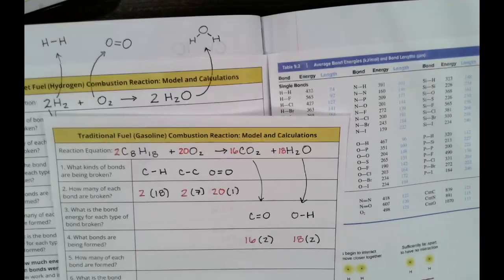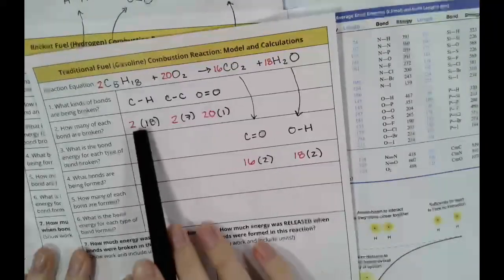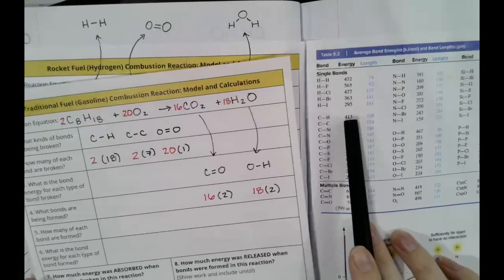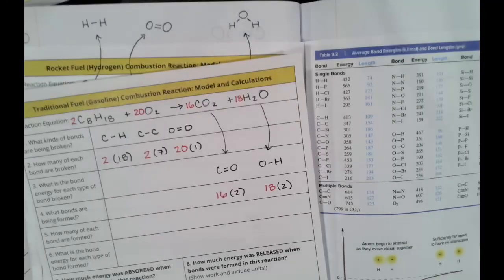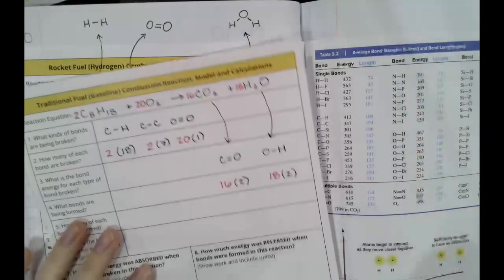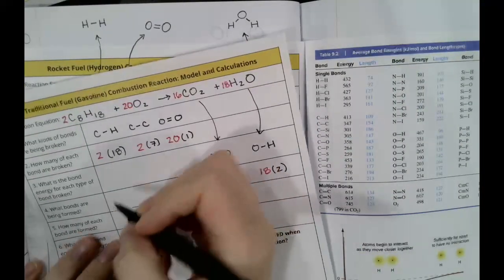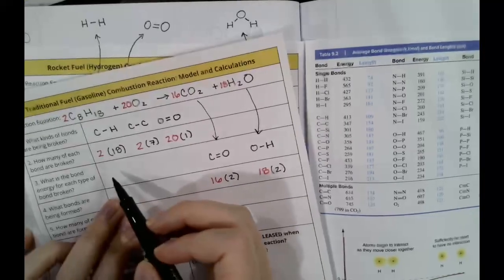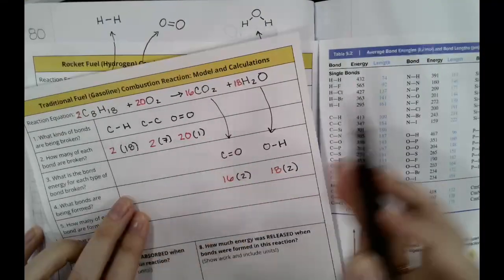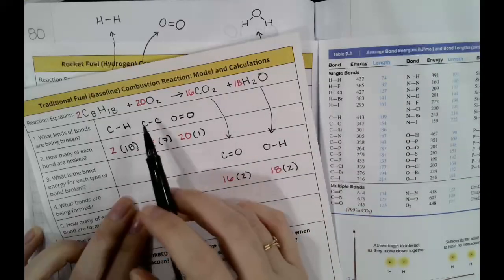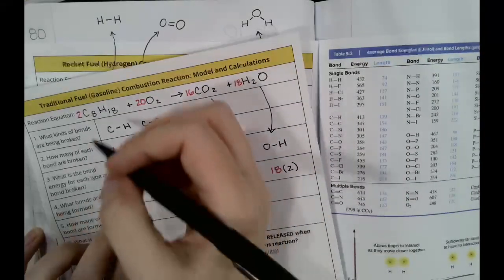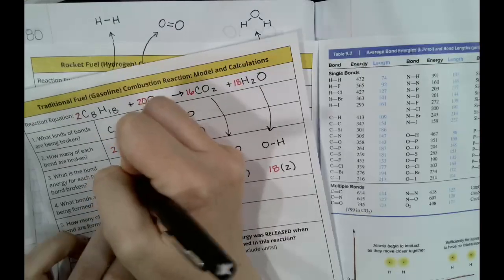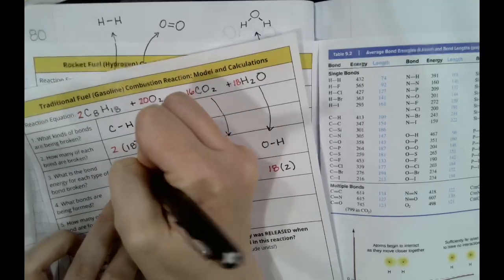So, carbon to hydrogen. Let's look here. Do we see carbon to... Yep, right here. Carbon to hydrogen, 413, and that's in kilojoules per mole. We haven't learned moles yet. I'm rethinking that. Maybe next year I want to do that differently, but for this year, I'll teach it to you later. It basically means how many of these molecules do we have. So carbon hydrogen, what's the bond energy for this one? 413 kilojoules, which is a measure of energy per mole.